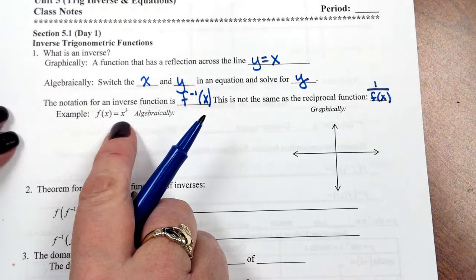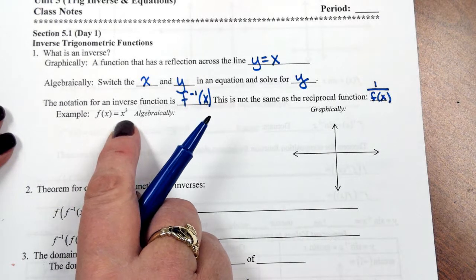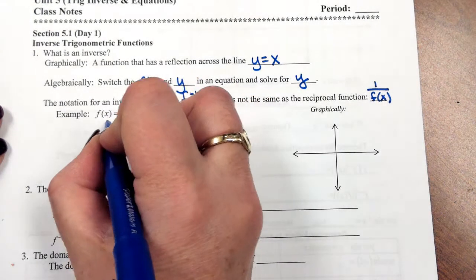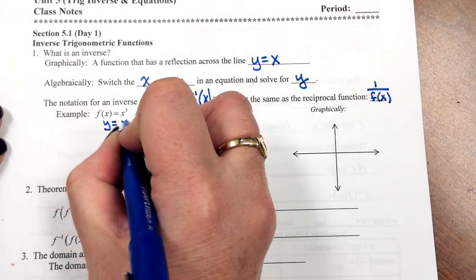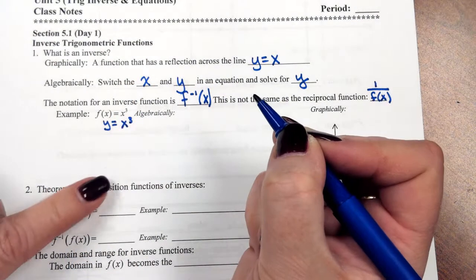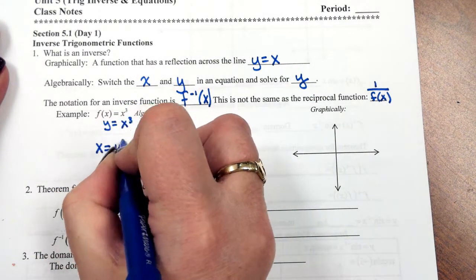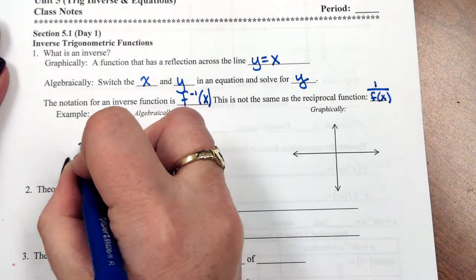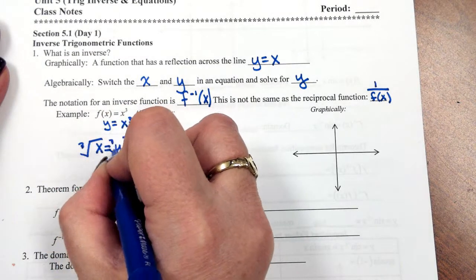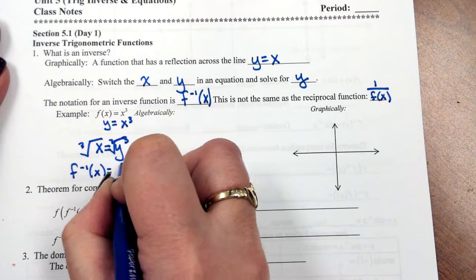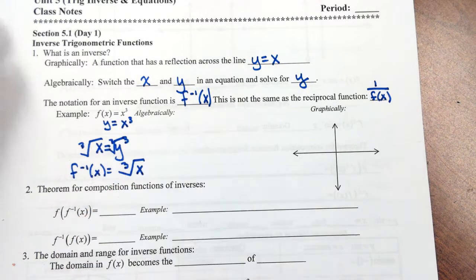So for example, if I give you the function f of x is equal to x to the third, you can find the inverse by switching. Remember, f of x equals x to the third is the same as y equals x to the third. So you can find your inverse by switching x and y. So x is equal to y to the third, and then you can solve for y in this case by taking the cube root. So then my inverse function is going to be the cube root of x.